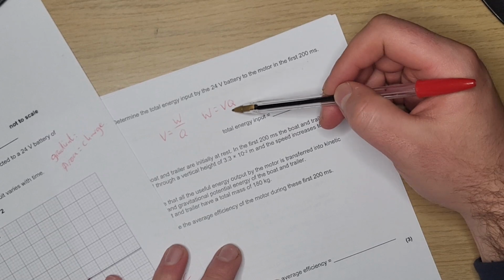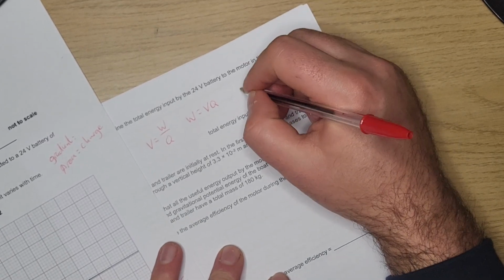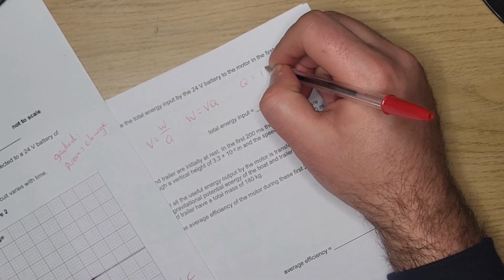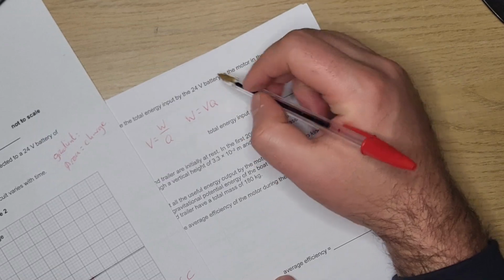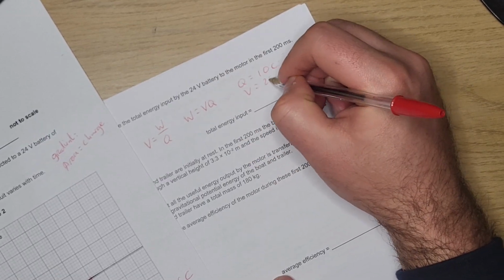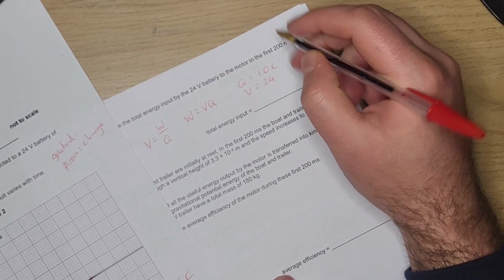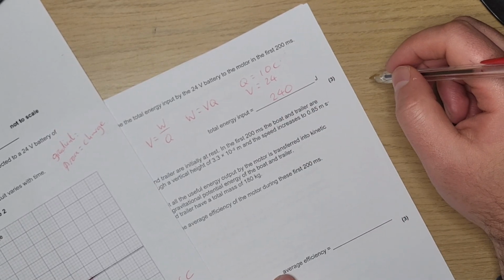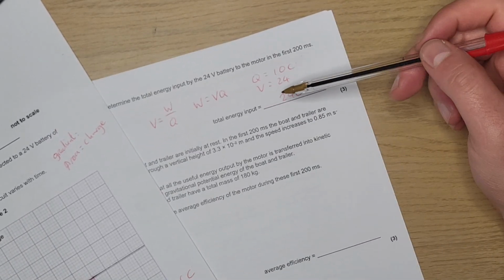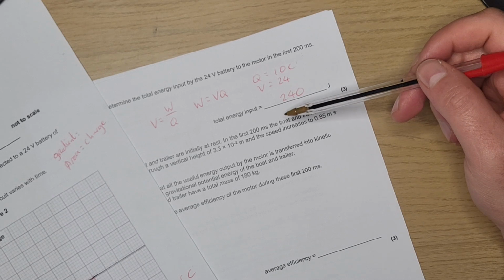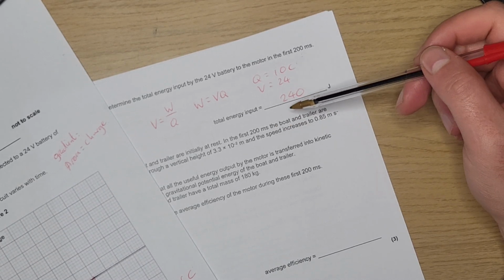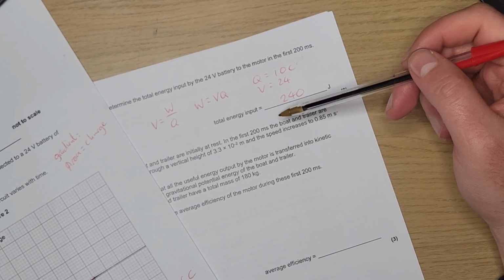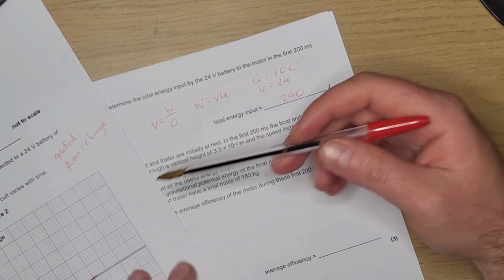Work done, the total energy is voltage multiplied by charge. So Q equals 10 coulombs. Voltage is 24. So my total joules is 240 joules. Okay. Now you can do that with a bit of leniency. It's going to accept answers in the range of 220 to 264. But that's the way you want to do it, right?